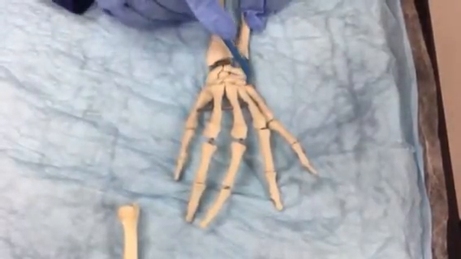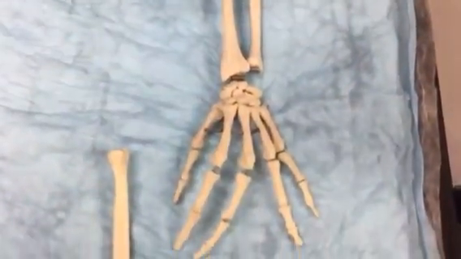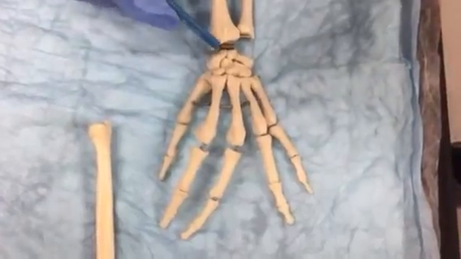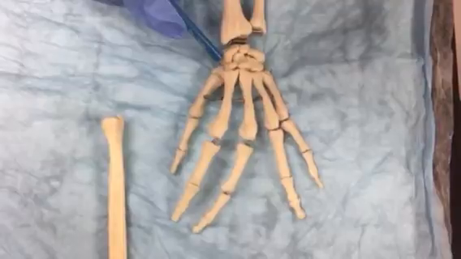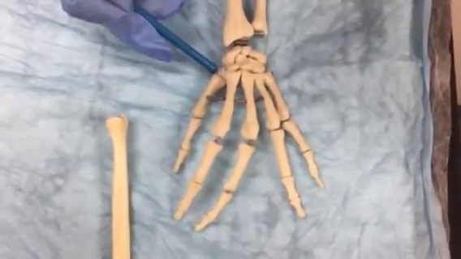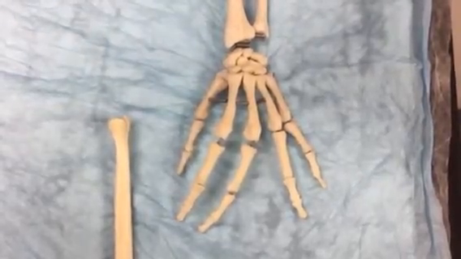Now, these are the carpal bones. In the carpal bones, we start with the scaphoid. So this one is the scaphoid, the first one here. Then this one is the trapezium or trapezoid.